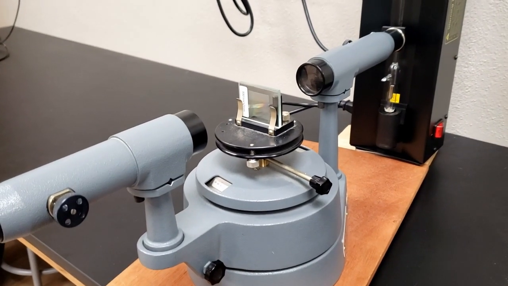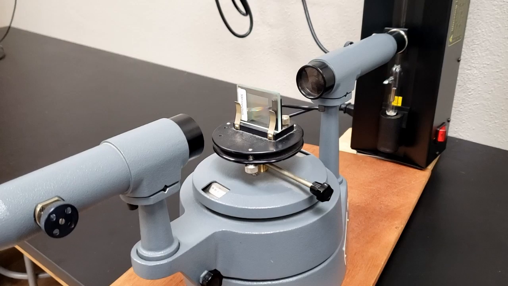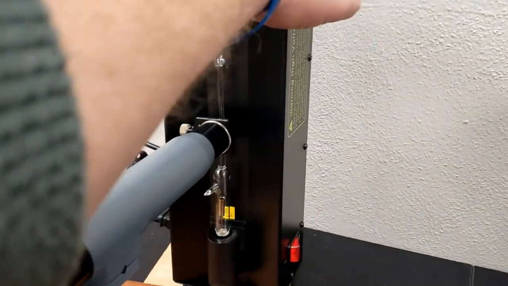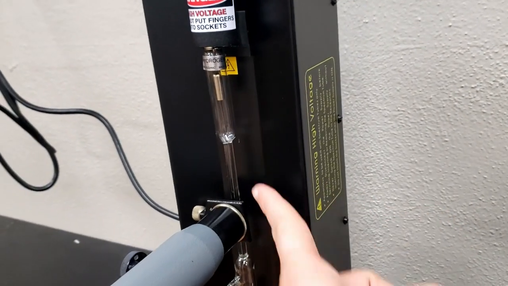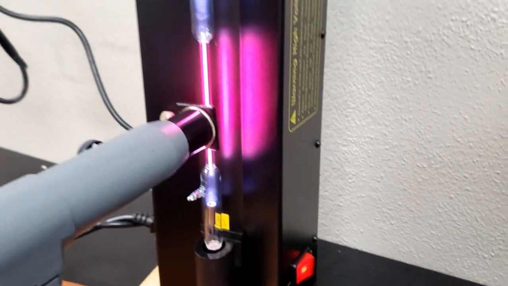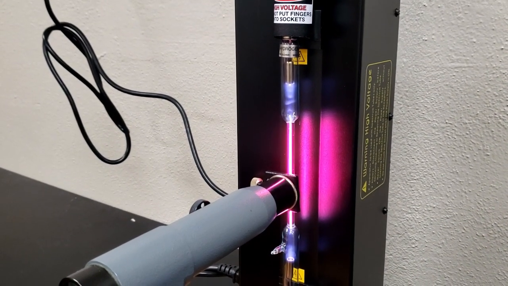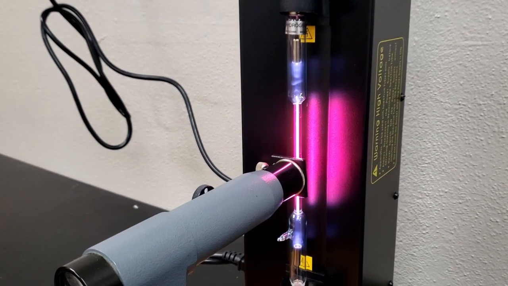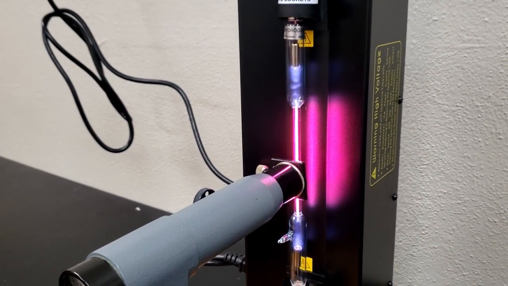Okay guys, here we are in lab. So this will be for the spectral analysis. You can see here, this is our light source. Within this tube is helium. And if we flick this on using this bottom switch down here, you can see that it starts to light up. And within this helium are many different wavelengths of light. We'll be able to see those here in a second.